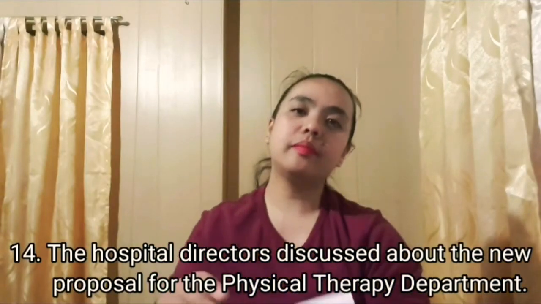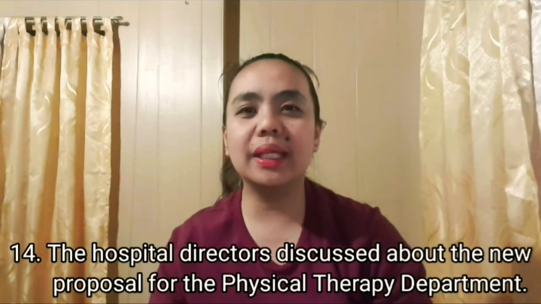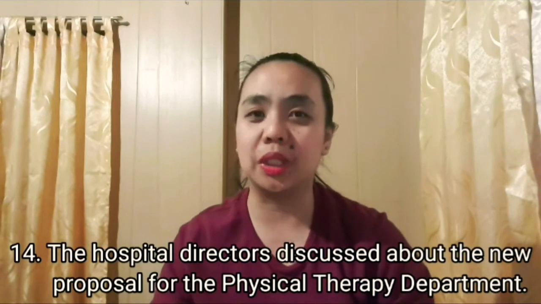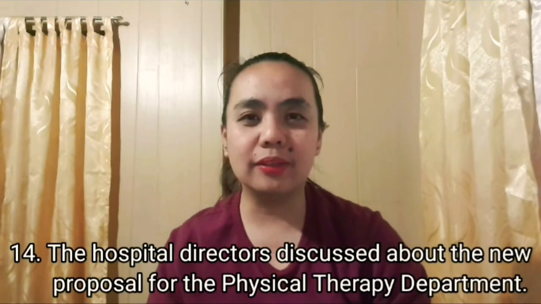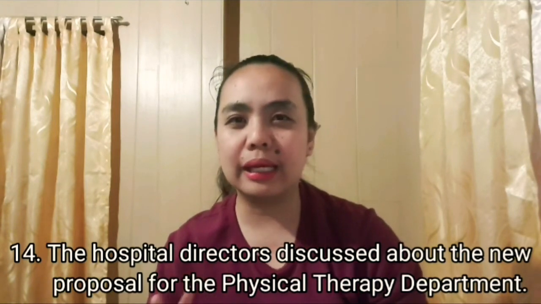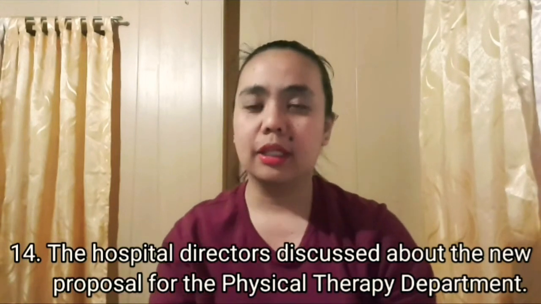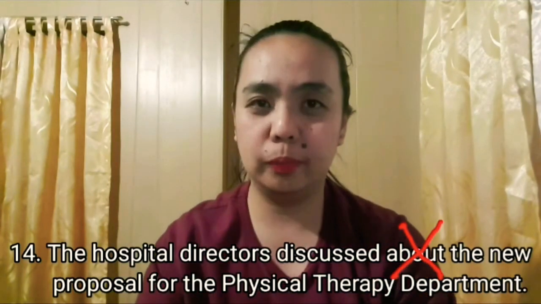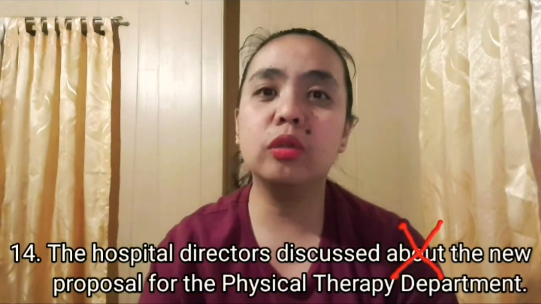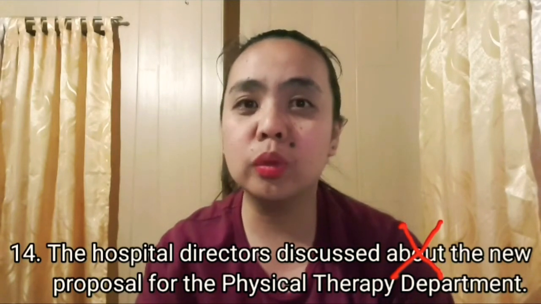Okay. What makes this sentence wrong is actually, again, another preposition. Okay? There is a preposition that is added to this sentence that is actually not necessary, which makes the sentence incorrect. So the preposition would be the word "about." So if you are going to use the word discuss, you do not have to couple that with the preposition about.